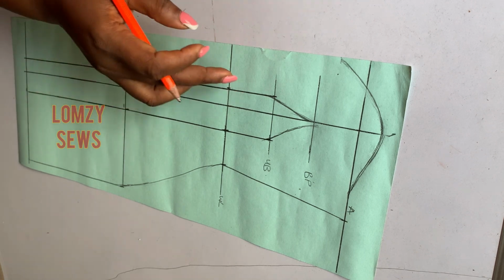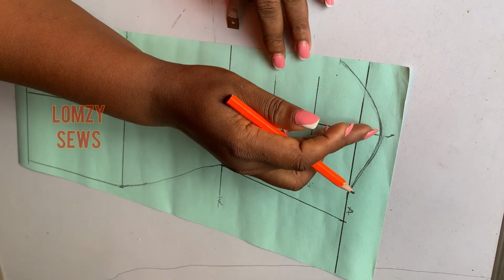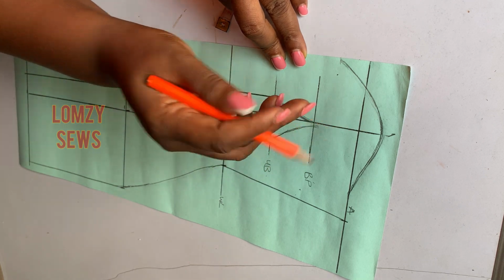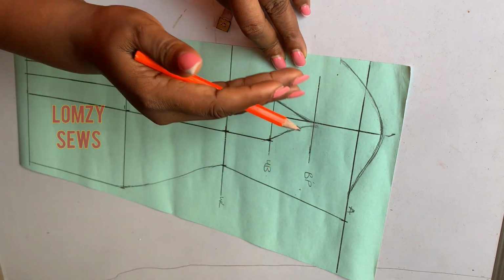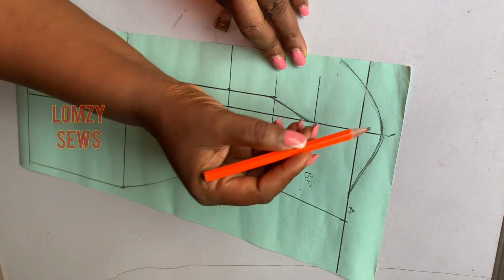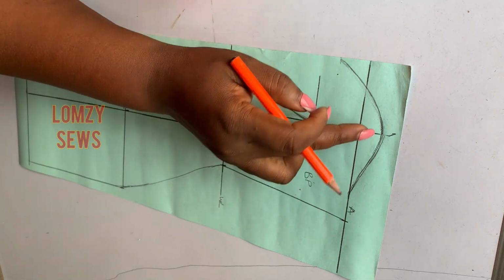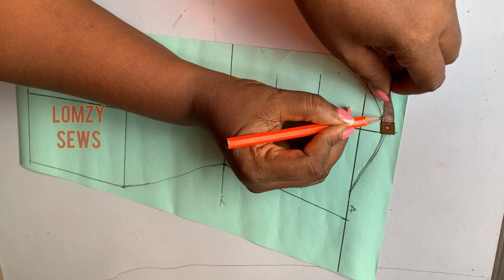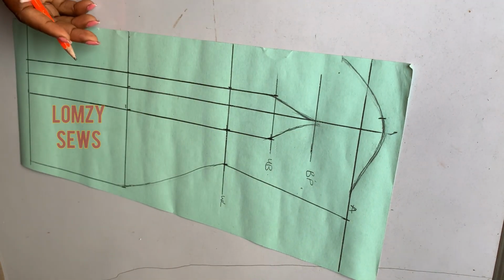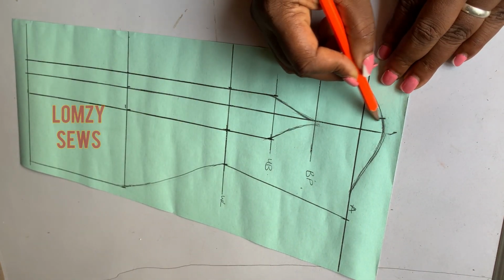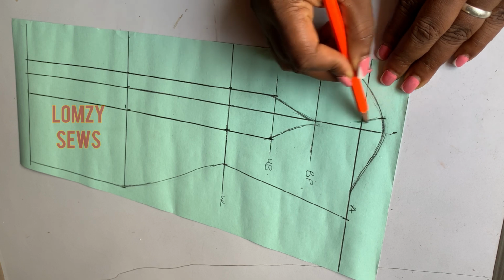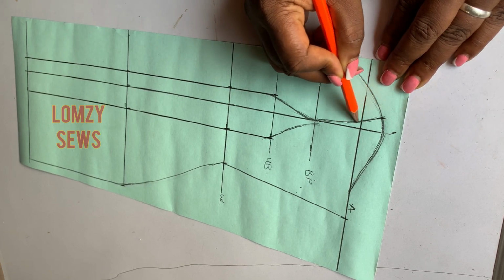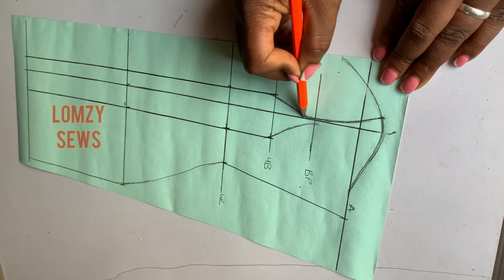Next, I'm going to mark the bust dart. Towards the center front, I'm going to come to this side 0.75. If you're plus size or if you're on the busty side, you can make this 1 inch. So I'm going to come from here 0.75 and I'm going to mark it here. I'll go ahead and connect this to the bust point. You can use your curve ruler to do this. Go ahead and connect this like this.